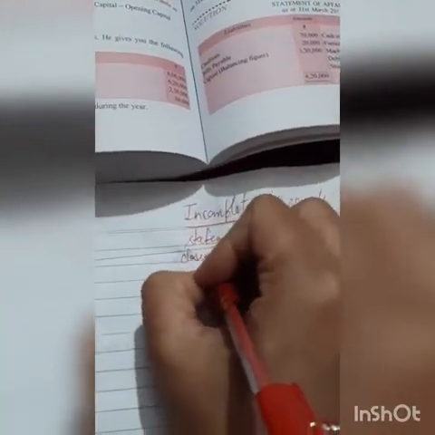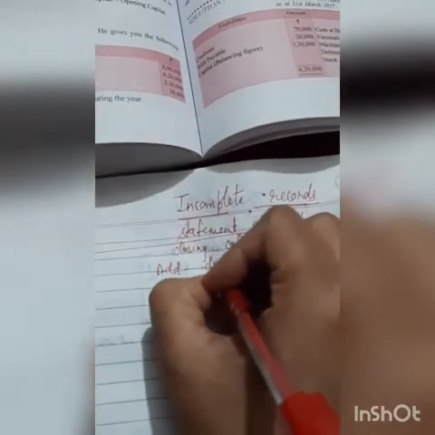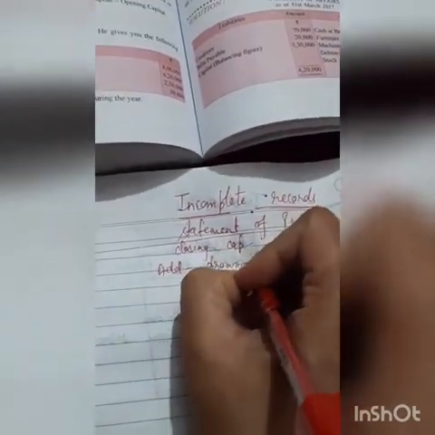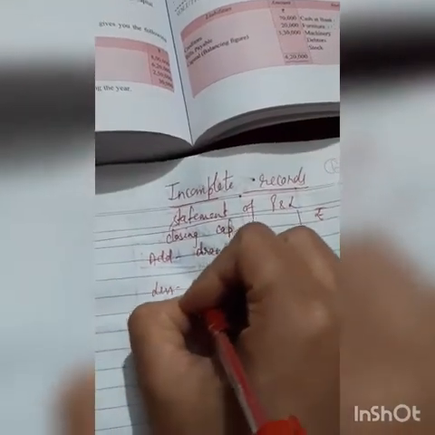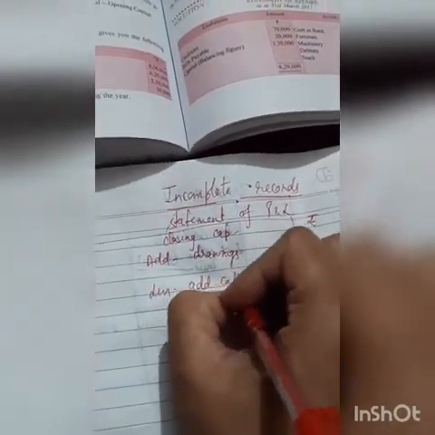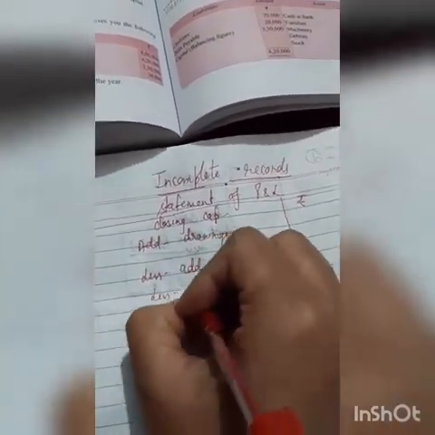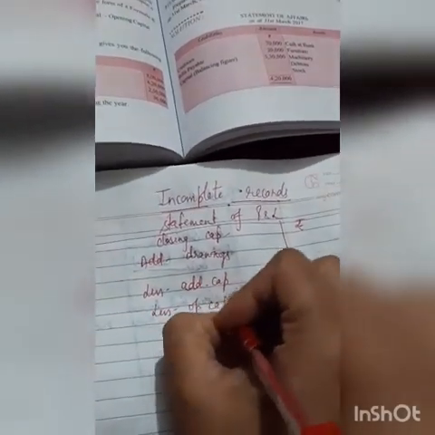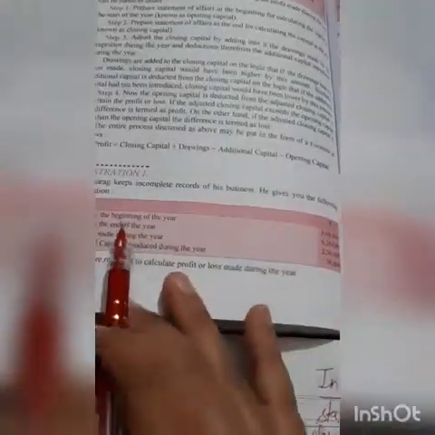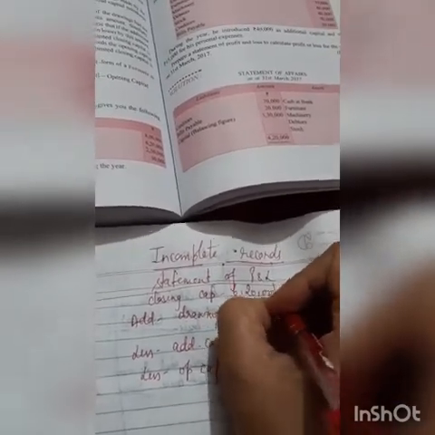The formula is closing capital plus drawings minus additional capital and minus the opening capital. These are the maximum things. Now as per the statement, the capital at the beginning is the opening capital, and at the end the closing capital is 620. So write down the closing capital first, 620.